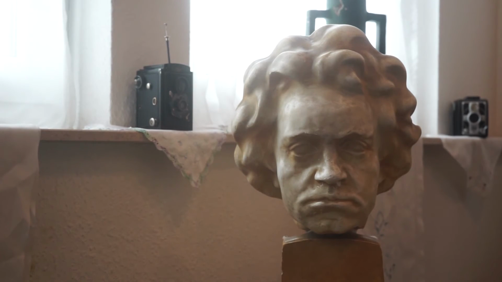So guys, and that is the view of the M Summicron, and what I wanted to show you is the difference between those minimal focusing distances. What you're looking at here is a bust of Beethoven, and it is real life sized.